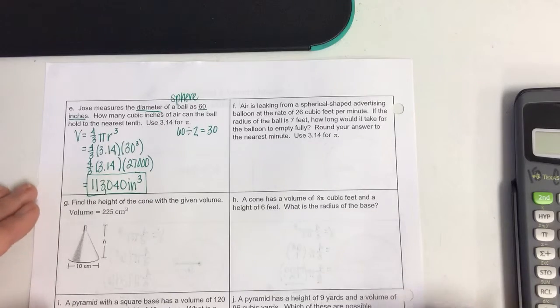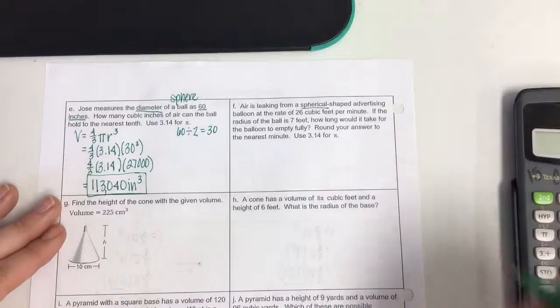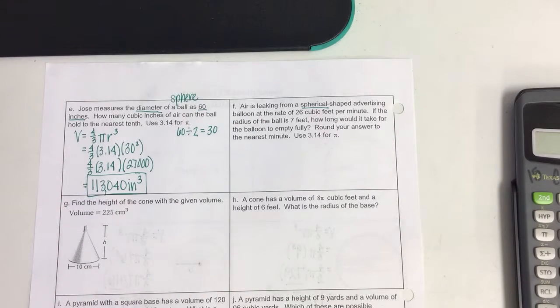Letter F. Air is leaking from a spherical shape advertising balloon. So again, we have a sphere, at a rate of 26 cubic feet per minute. If the radius of the ball is 7 feet, how long would it take for the ball to empty fully? So we need to know how much air is in the ball first before we can figure out how long it takes to deplete the balloon of air.